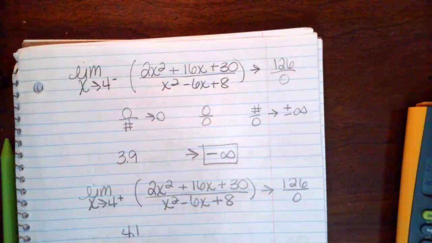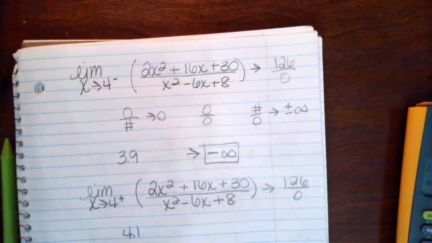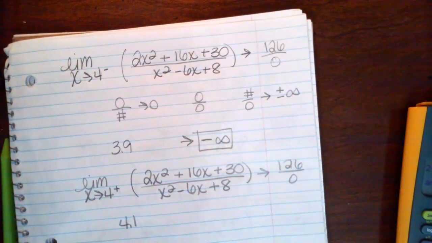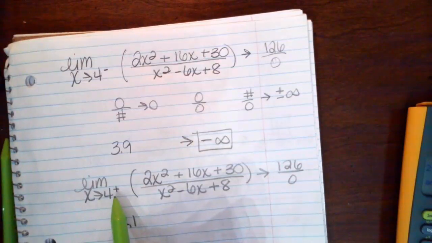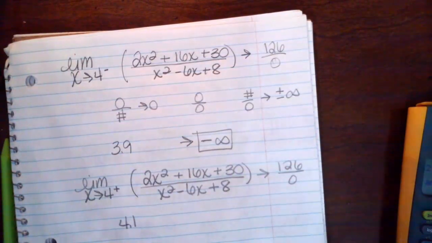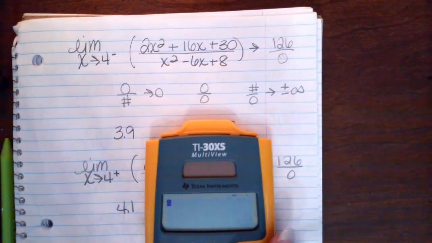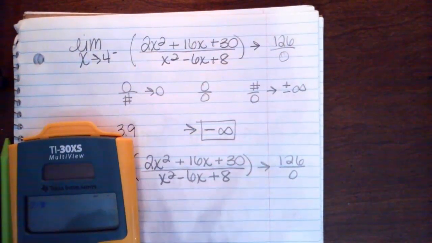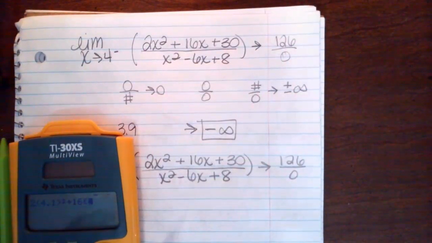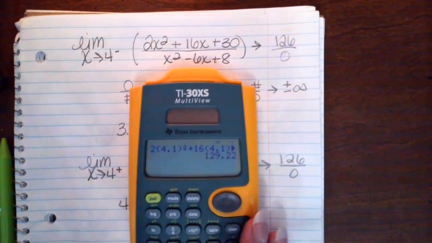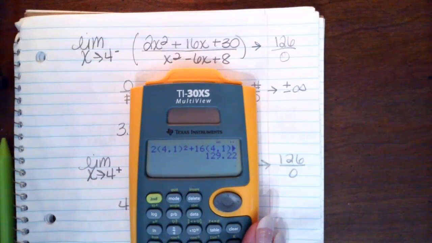If it's positive, my answer is positive infinity. If it's negative, my answer is negative infinity. You can try 4.01. You can try 4.001. But you want to be really close to 4 from the right. Okay, so we're trying 4.1. So I have 2 times 4.1 squared plus 16 times 4.1 plus 30, and I get 129.22.